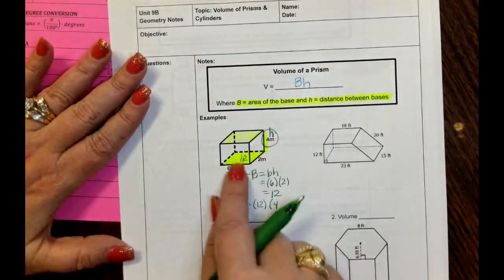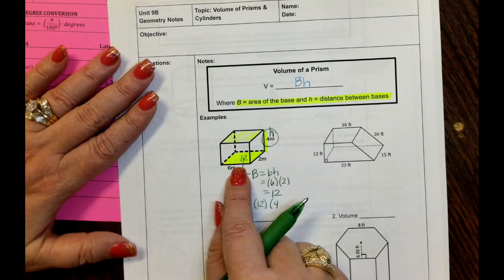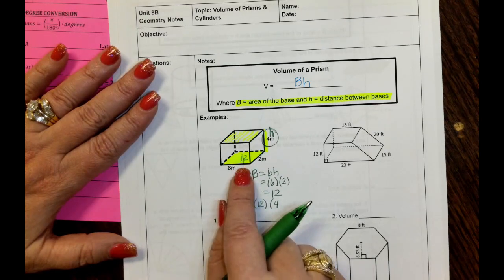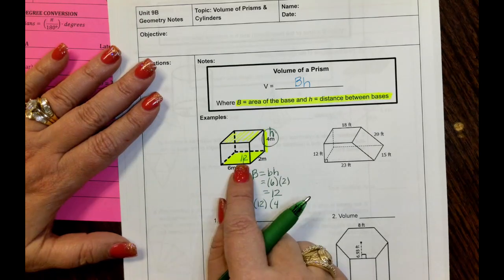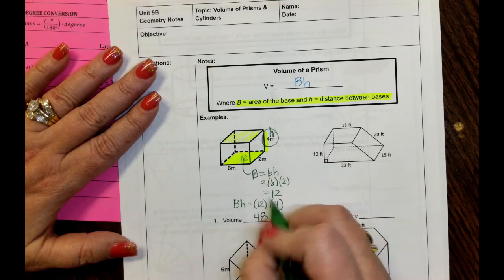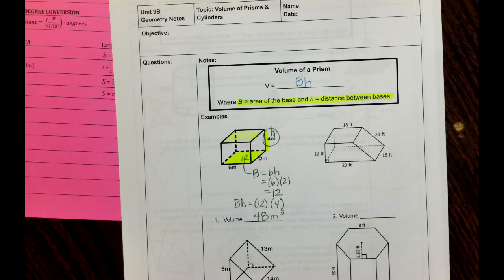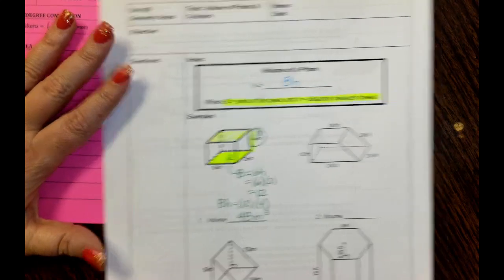If you never leave the rectangle, if you use 6 times 2 and then you do times 2 or times 6 again, you never leave the rectangle. You have to leave the rectangle to create 3D space. 12 times 4 is 48, so the volume, or what it would take to fill that shape up, is 48 cubic meters, meters cubed. Okay?